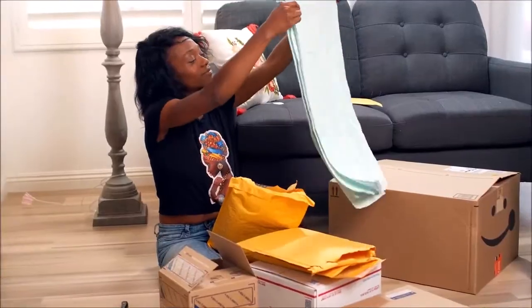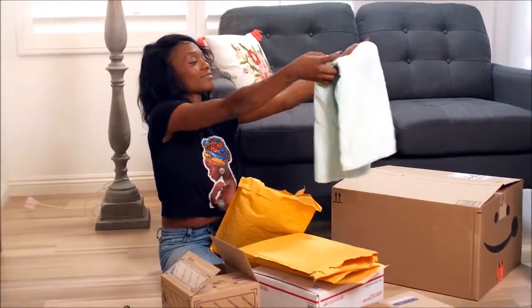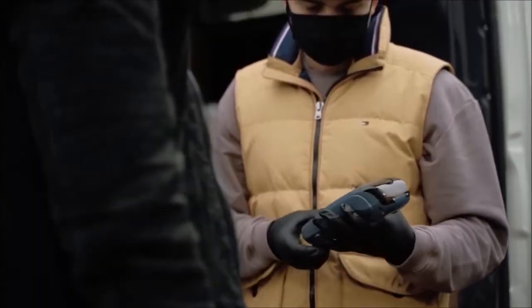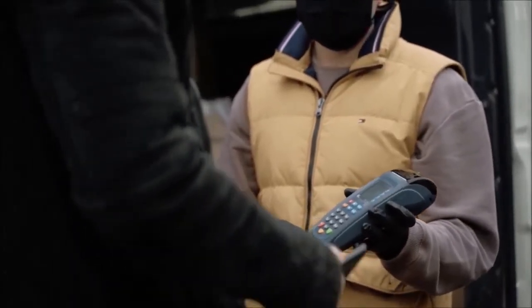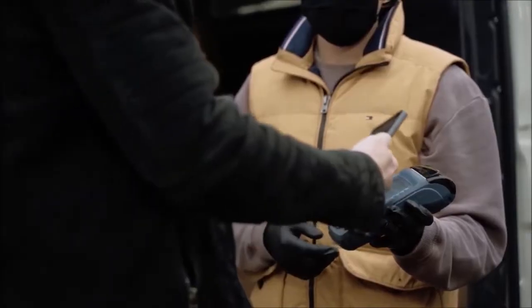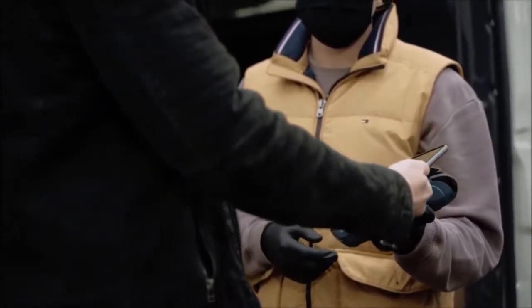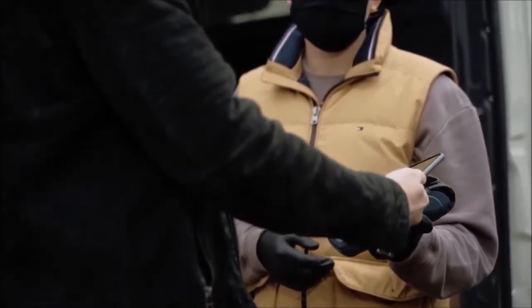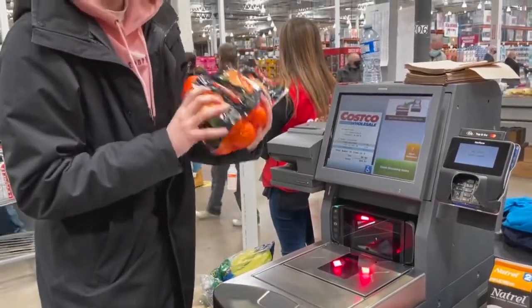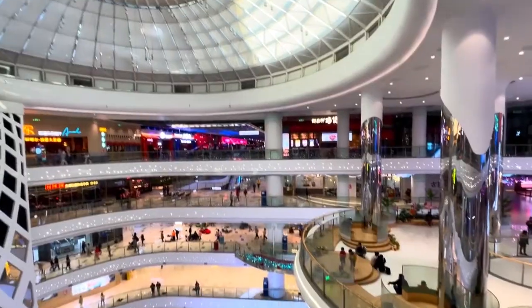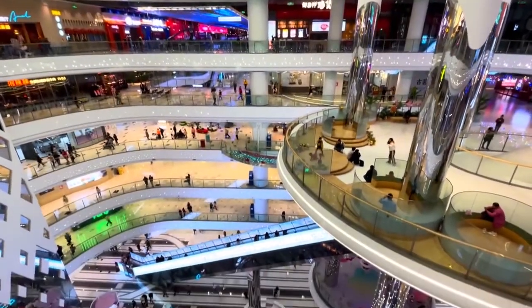Technology is constantly evolving and cutting-edge technologies are continually being introduced. New technology has changed how we shop, pay our bills, and transfer money. Marvel technologies such as self-service checkout, virtual shopping, and just walk out technology are emerging.